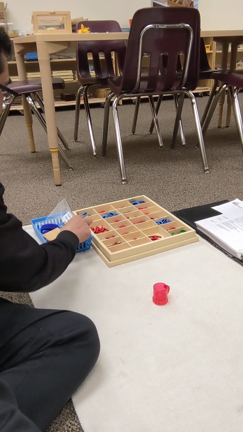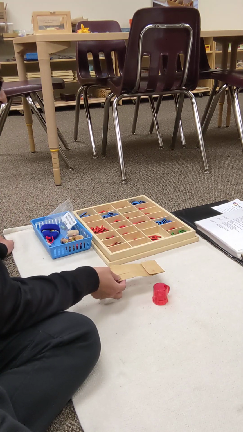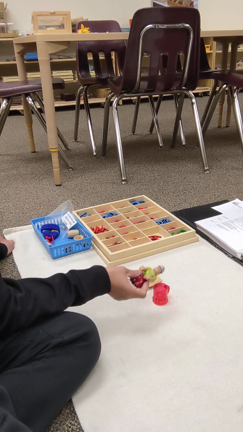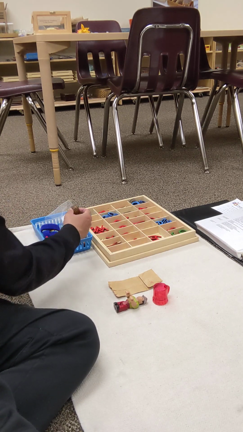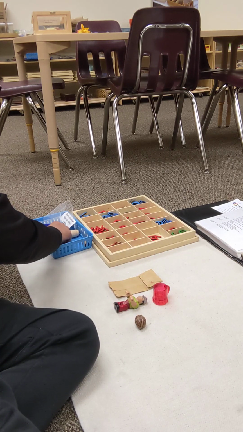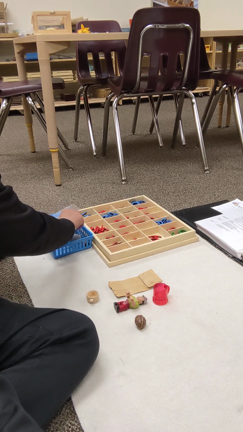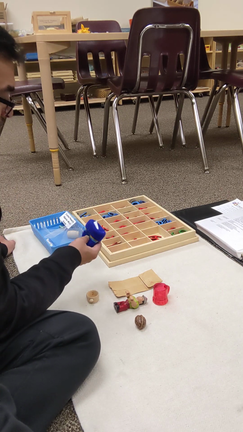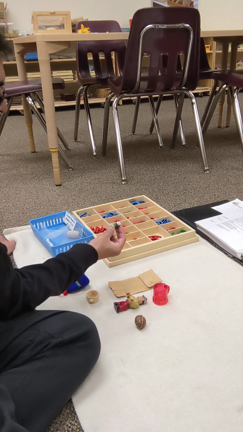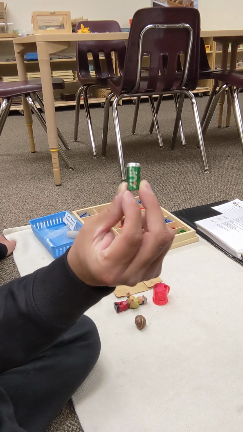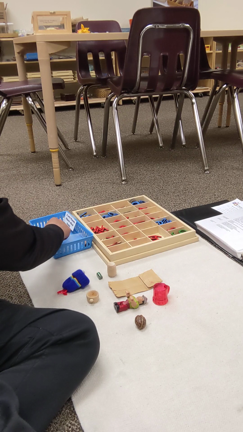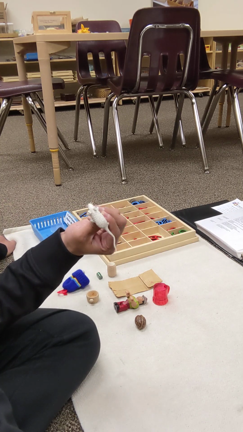Mug, bag, man, nut, tub, cap, can, keg, rat.